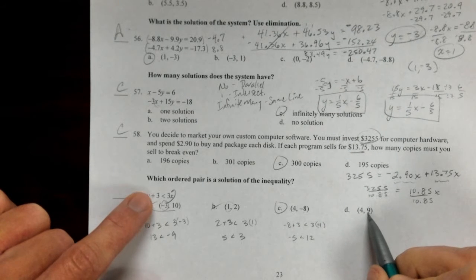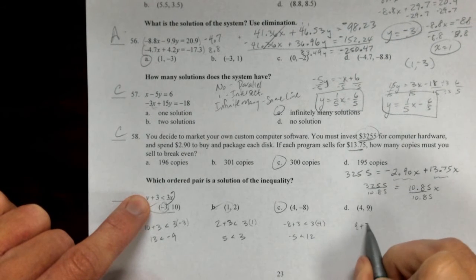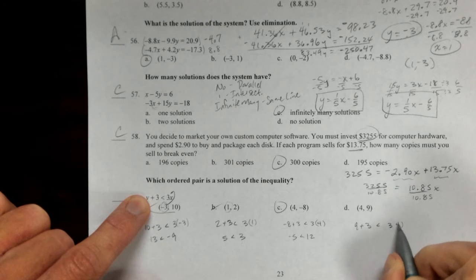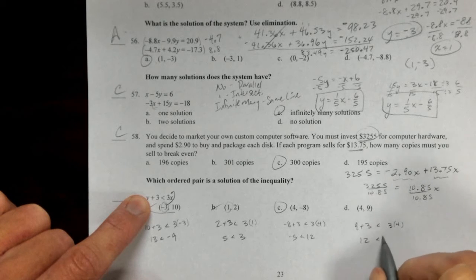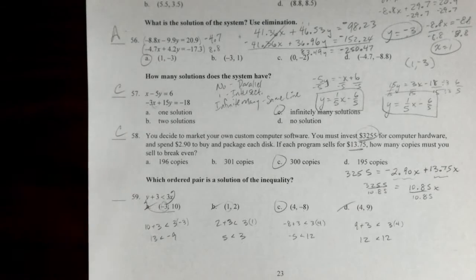So we've got y, which is 9, plus 3 is less than 3 times 4. That is going to be 12 is less than 12. 12 is not less than 12. 12 is equal to 12. So C is your correct answer.